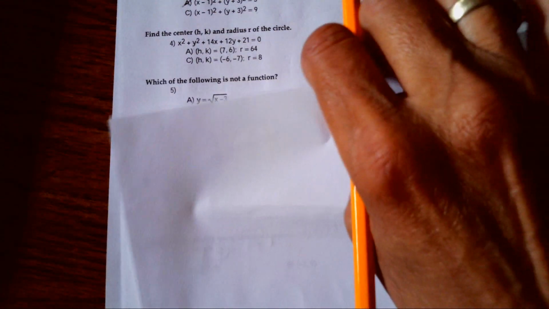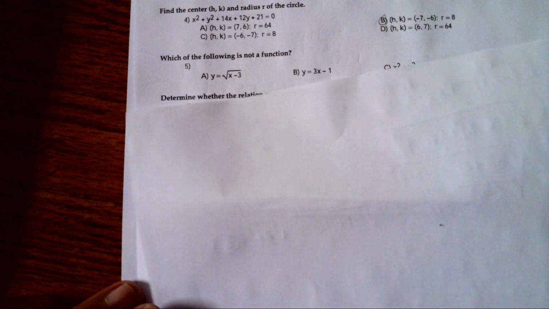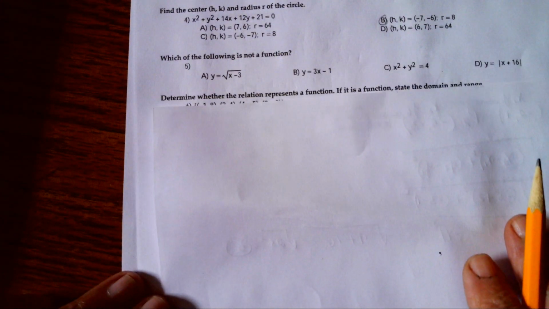Completing the square takes some time, but it works out if you go slow and do all the steps that you need to do.